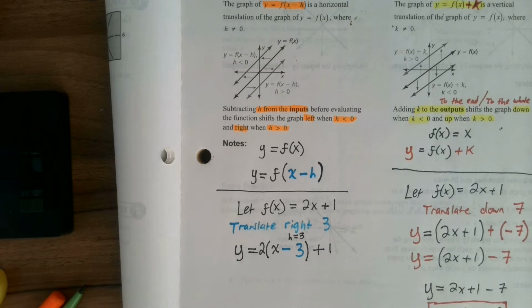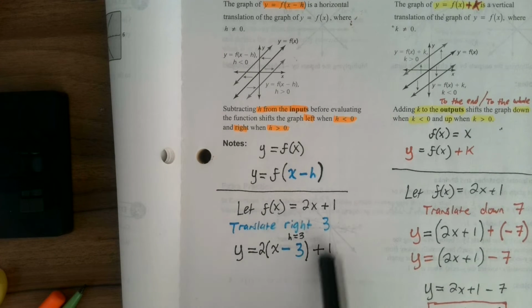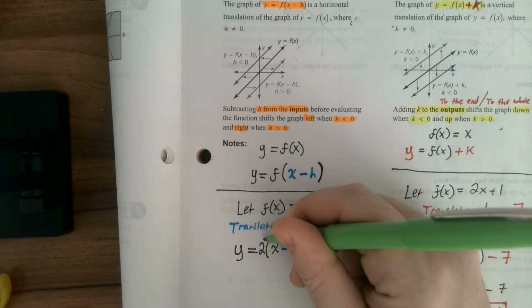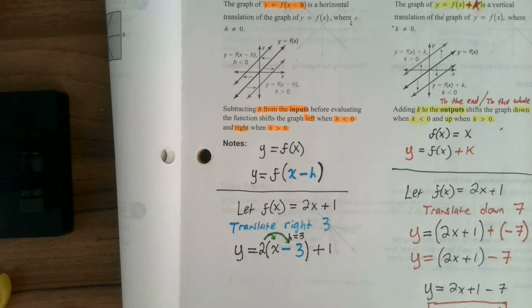It looks weird, but do you see how all we've done is we've just changed the x here? We didn't minus 3 or add 3 to the end. We changed just the x. Well, let's do some math and figure out what this will look like in a normal equation. We know that when you have something multiplied on the outside, you can distribute that thing.